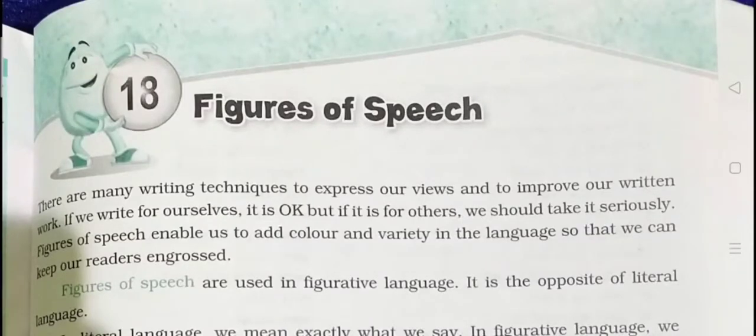So we use this technique, we use this variety in our language so that our thoughts become more vibrant, and our readers or our listeners give more focus to what we are saying or what we are writing. Okay, so in literal language we mean exactly what we say. Whatever we have in our mind, we say it.